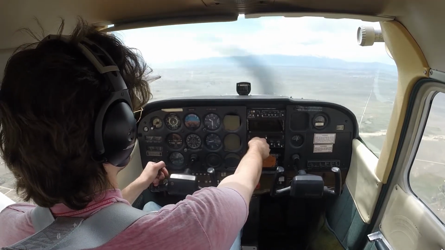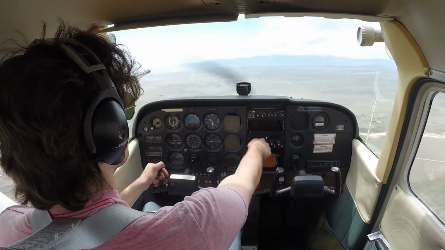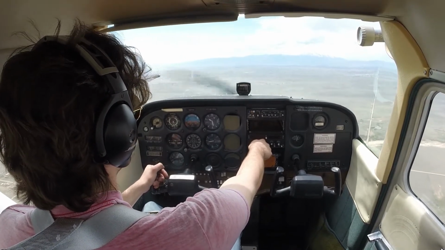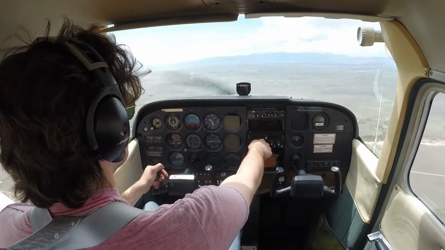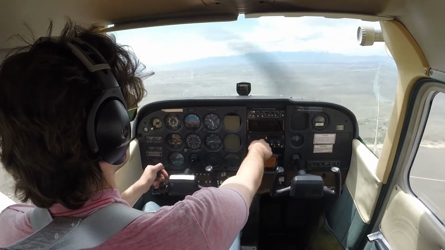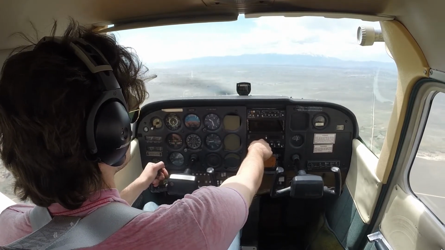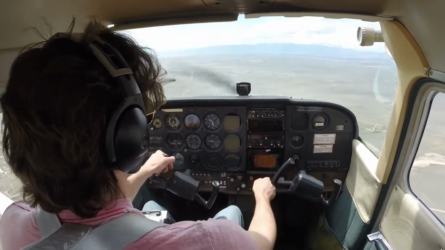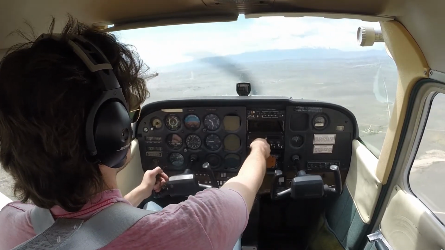Weather, wind 150 at 18 gust 27, visibility 10, clear below 12,000, temperature 20 Celsius, dew point -3, altimeter 3001, remark, density altitude 8,900.